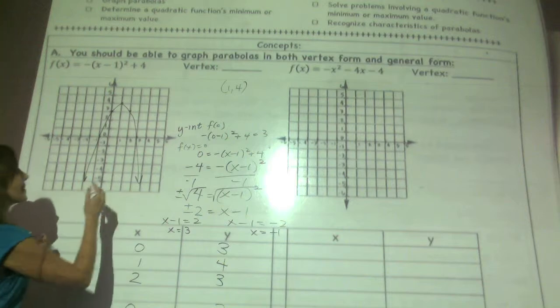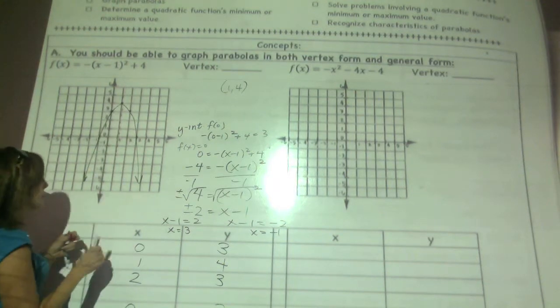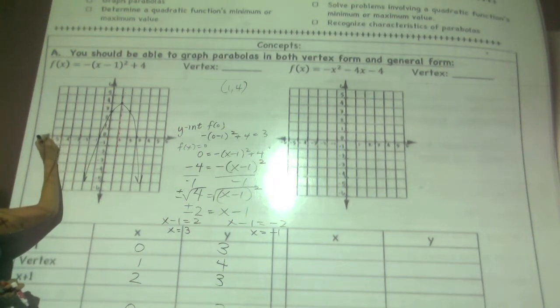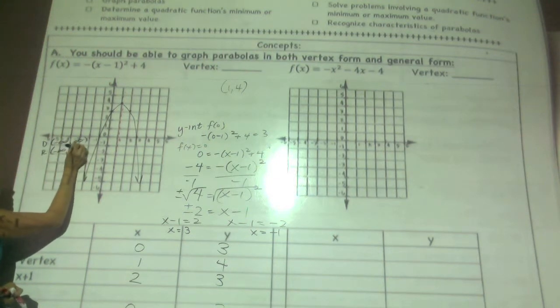The axis of symmetry is the vertical line that splits the graph right in half. Okay, so, you know what, let's just record all these things. Our domain, we know, is all real numbers. Our range, we know, is negative infinity to 4.